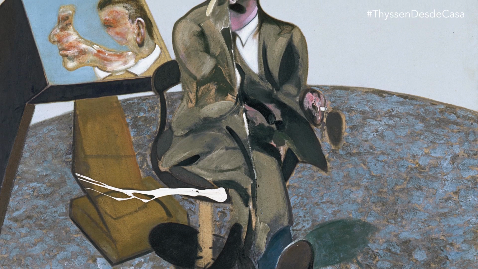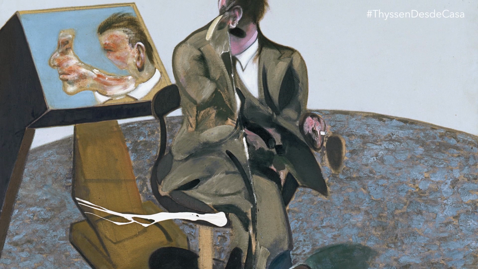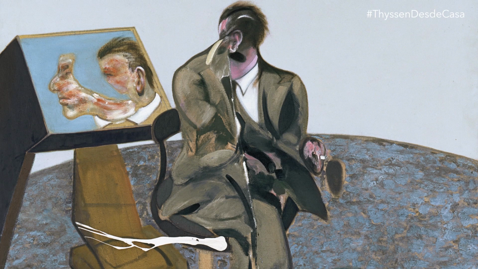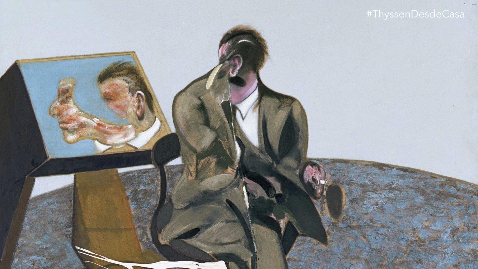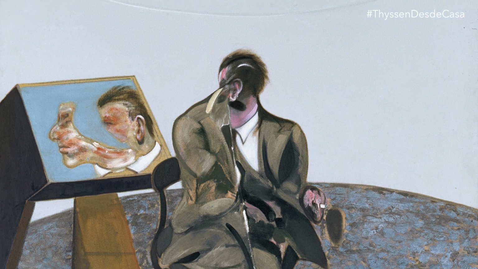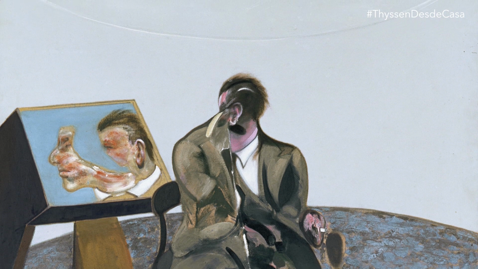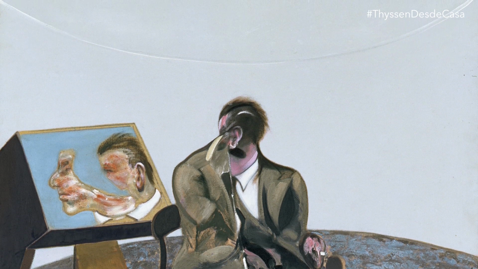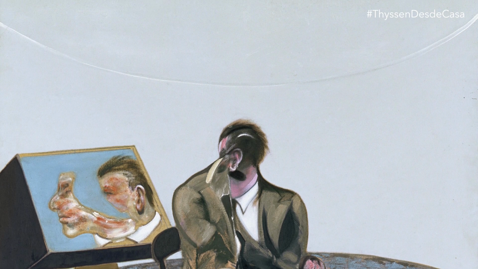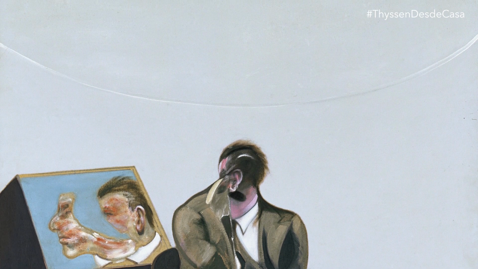Photos help me. They're a kind of support, a reminder, and they call up images. Photography allows me to get started. Later, I can erase, scratch out, make things disappear. In the end, there's not much left of the original photo. In fact, it frees me up from having to be exact.